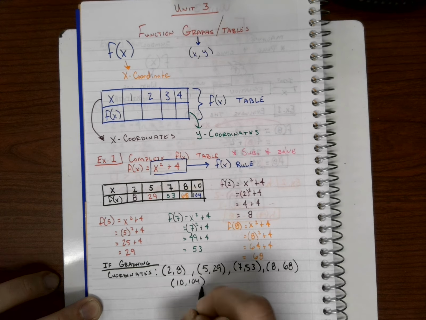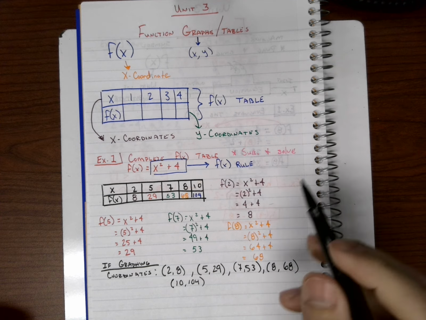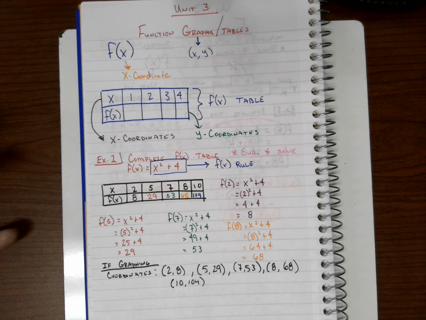So you would plot those on a graph, connect your dots, and that would be your graph from your function table. Okay?